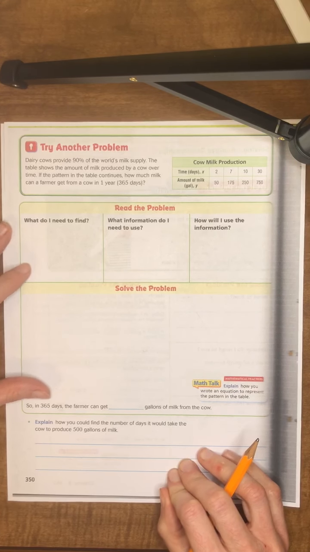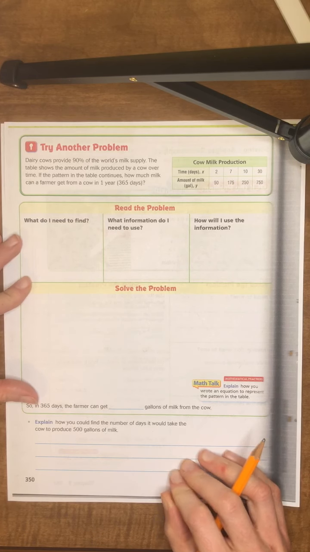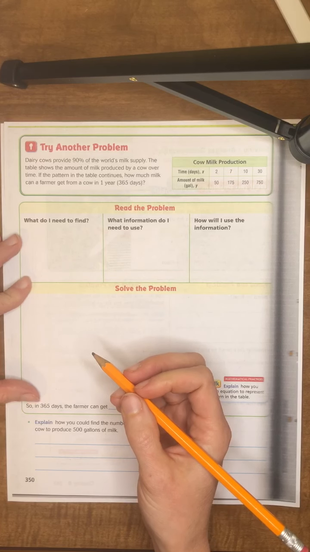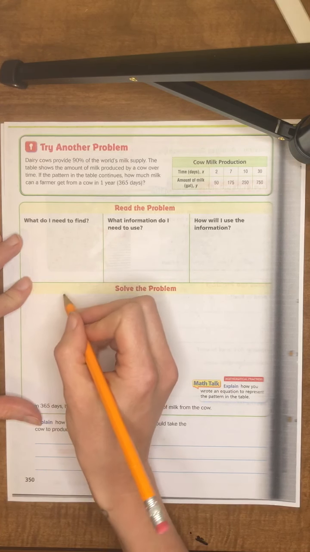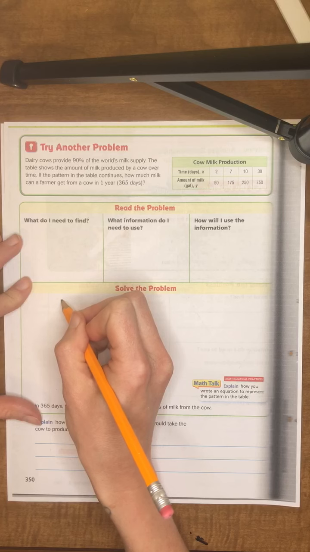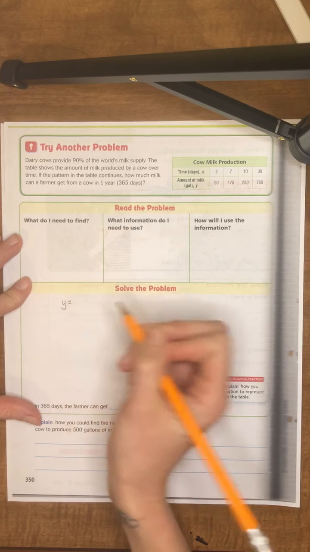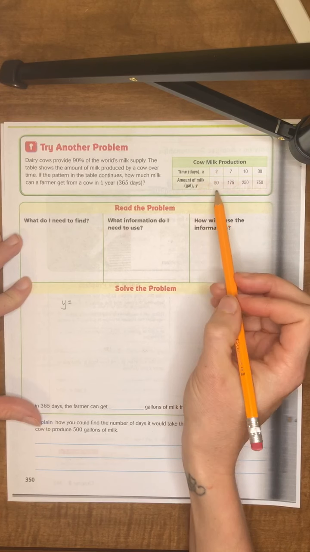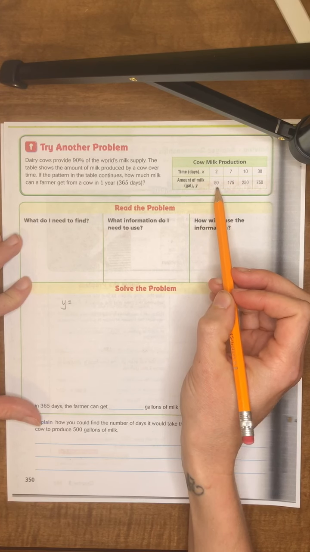So we're trying to figure out in 365 days. But we need to first figure out the pattern. So we got that Y equals, and then what are we doing to X to get to 50?